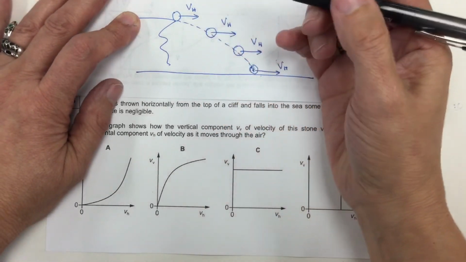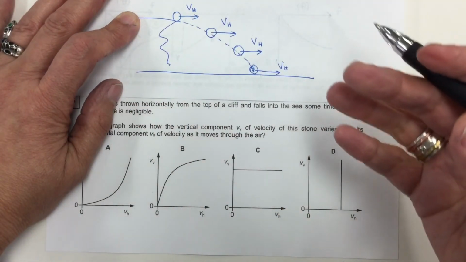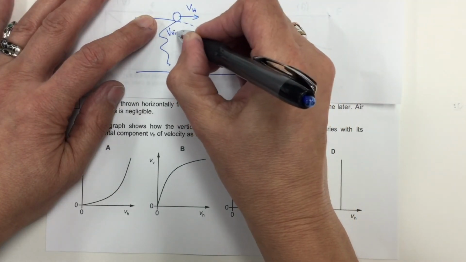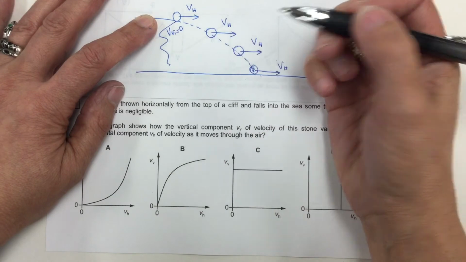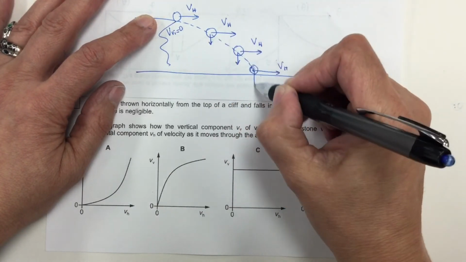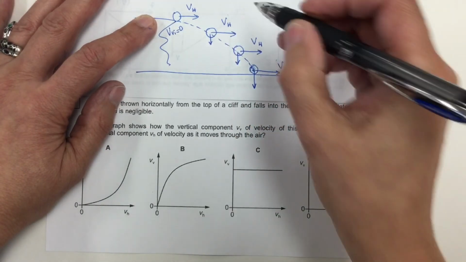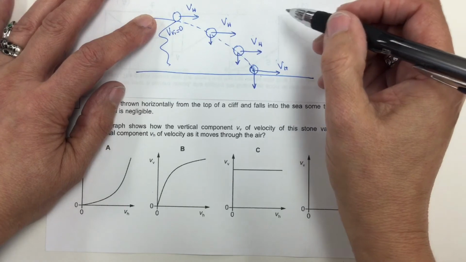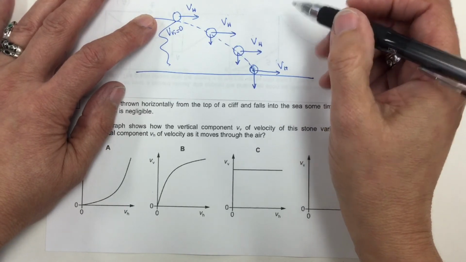The vertical component is seen as a free fall, which means it starts with 0, VVI here is 0, and as time goes by, it is going to increase with the acceleration of gravity, 9.81 meters per second squared.